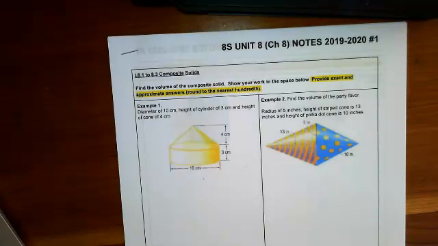Okay, guys. Today, which I believe is Wednesday, we are going to be doing a video on composite solids. Now, a composite solid is just when you take the shapes we've been dealing with: cylinders, cones, and spheres, and I guess hemispheres as well. We're going to put two or more of those shapes together and find the volume of the entire solid.